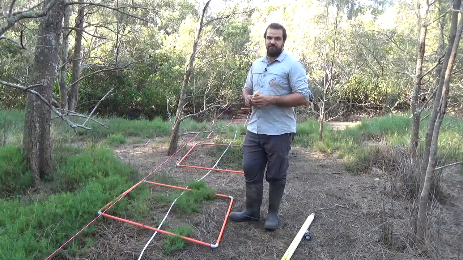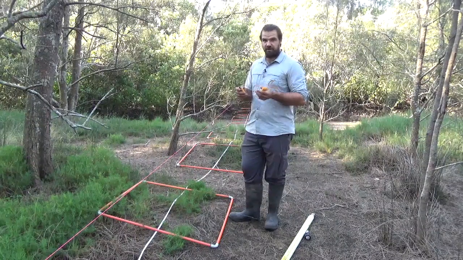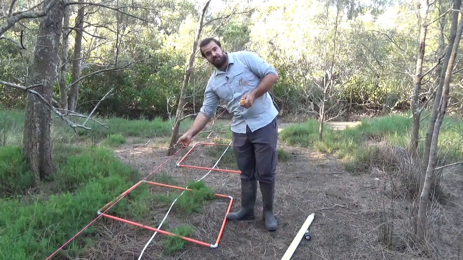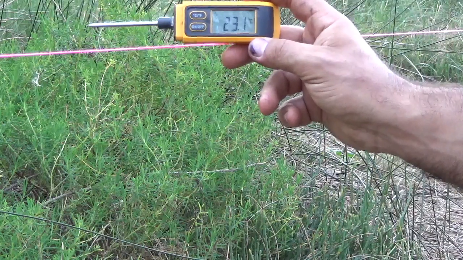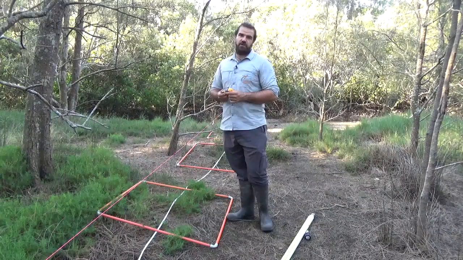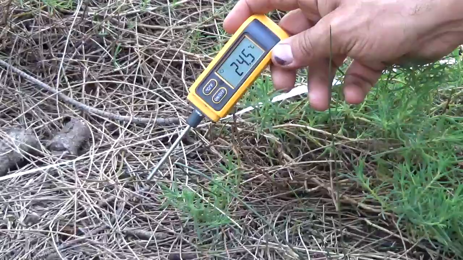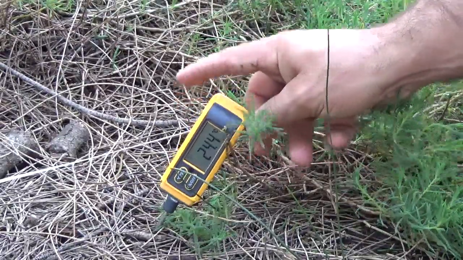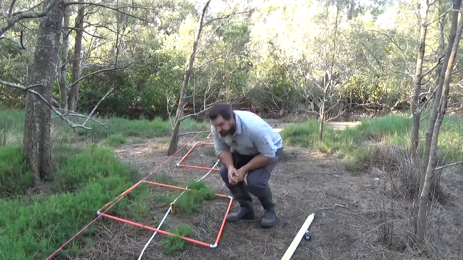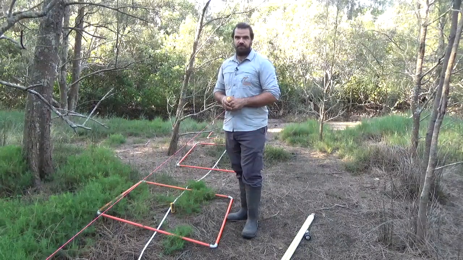Our next abiotic measurements are temperature based. To get these recordings, we're going to use a digital thermometer. The first being air temperature, which can be obtained simply by holding it in the centre of the quadrat at string level height. That sits at 23 degrees at the moment, and we can use the same device to record soil temperature. Again, centred in the quadrat, we'll place this into the soil and wait for our recording. This has dropped to 19 degrees, and that's our recording for this site.